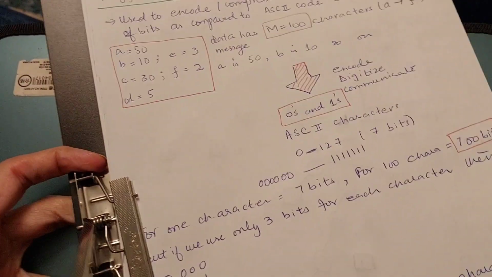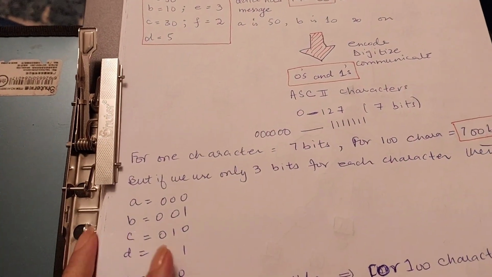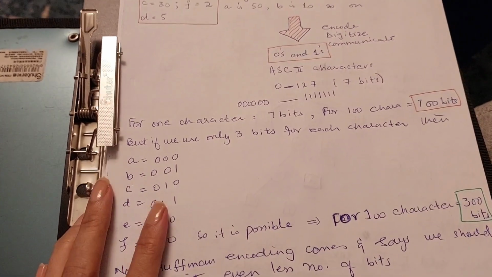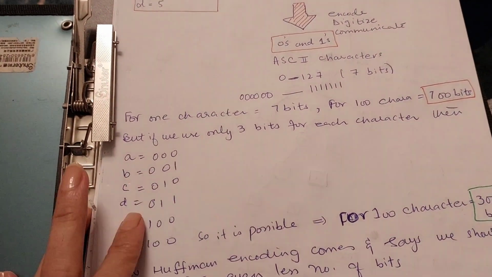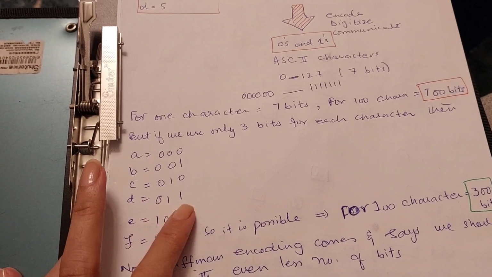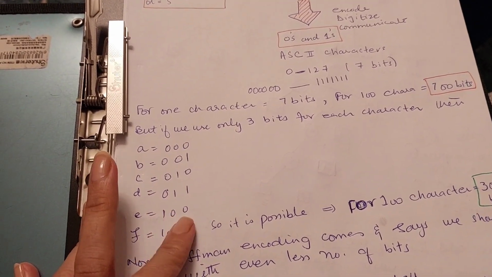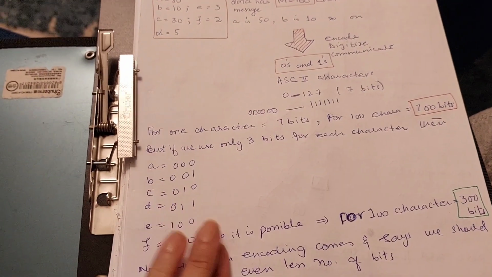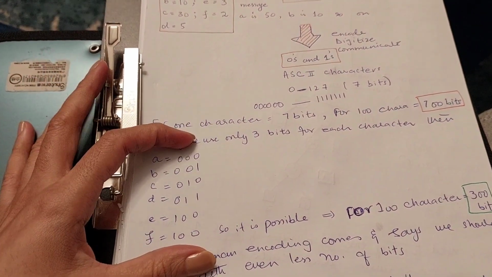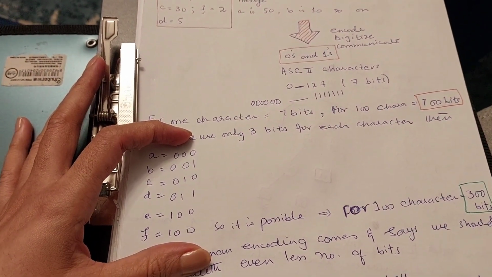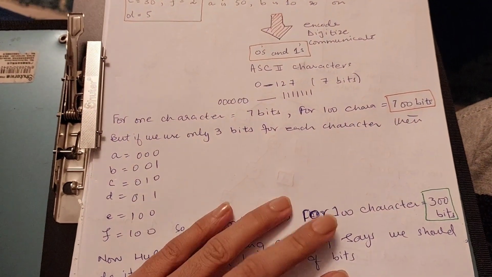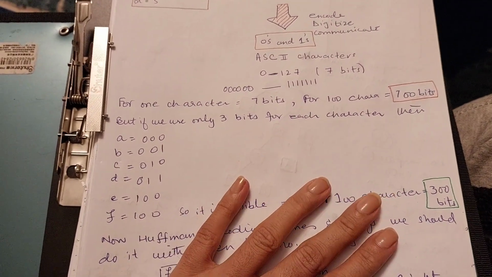For C we can use 010, D can be represented with 011, E with 100, and F with 101. So it is possible that instead of 7 bits, I can use 3 bits. If I have 100 characters, as in our case, we now need 300 bits.